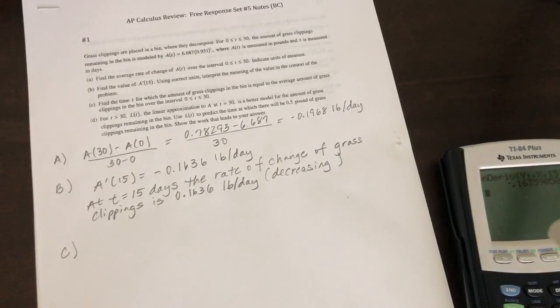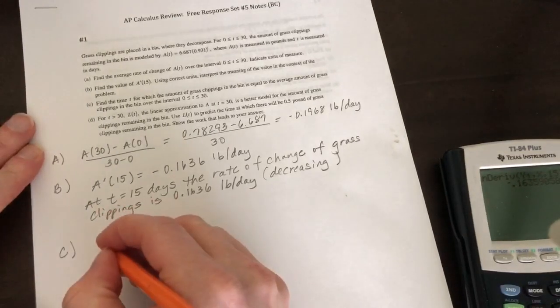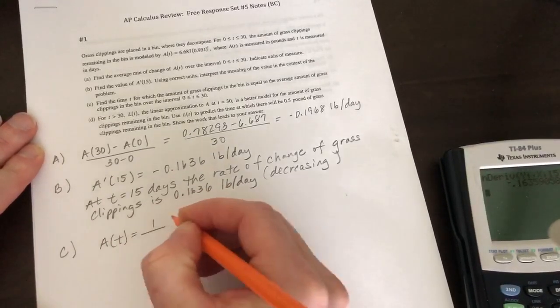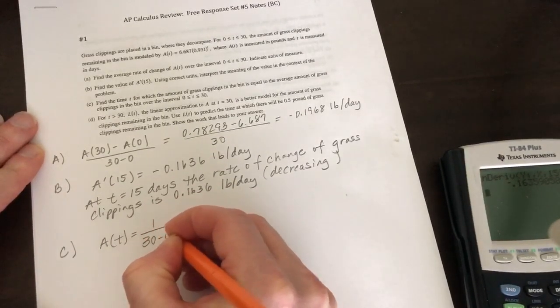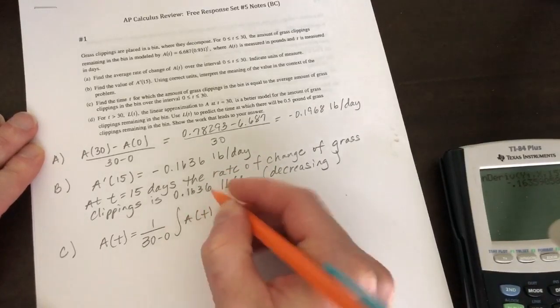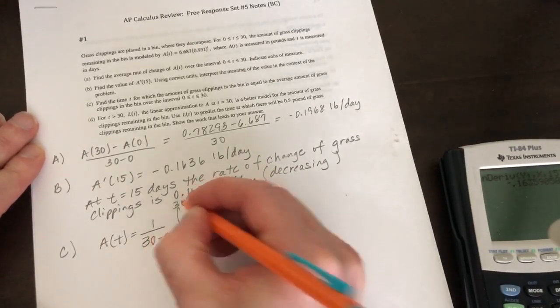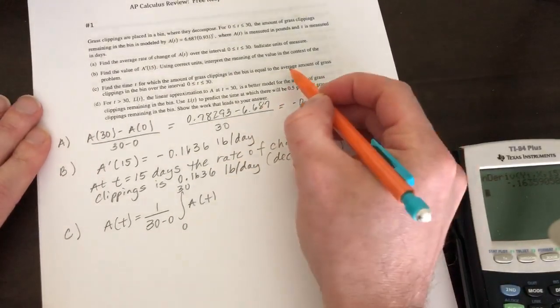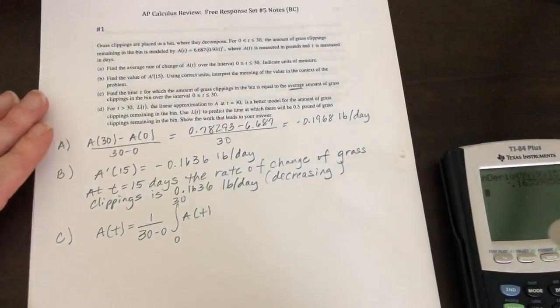Okay, part C. It says find the time at which the amount of grass clippings in the bin is equal to the average amount of grass clippings in the interval from 0 to 30. So we want to know where A of t, the amount of grass clippings, is equal to the average amount. So average value, like that. The key word here is average. We should know how to do average value now.